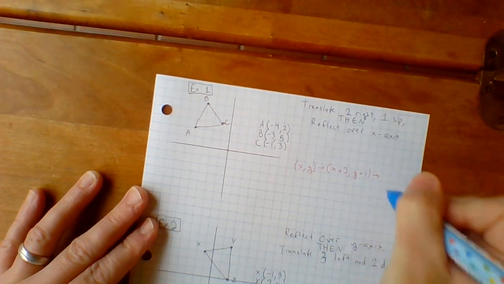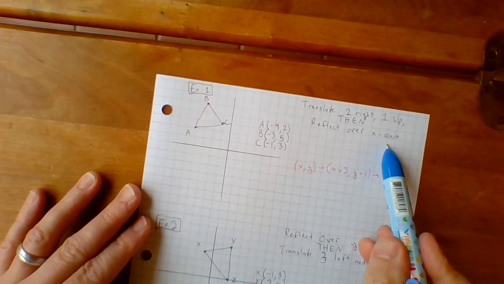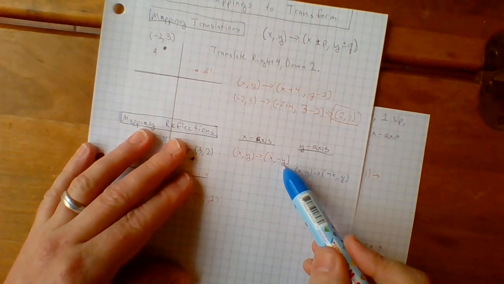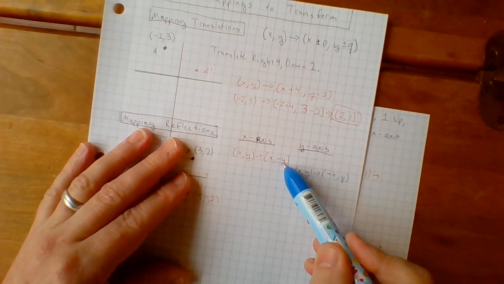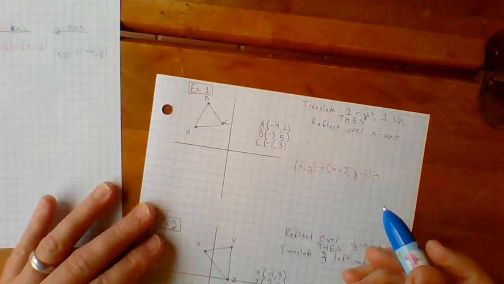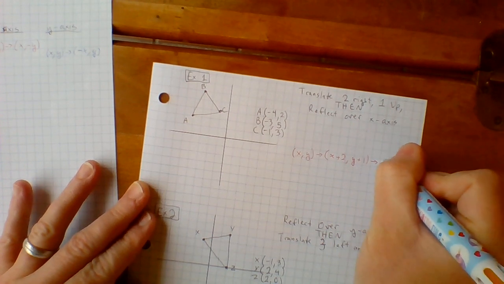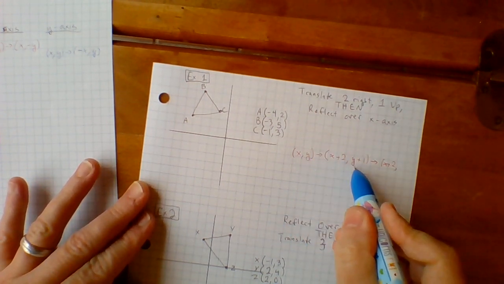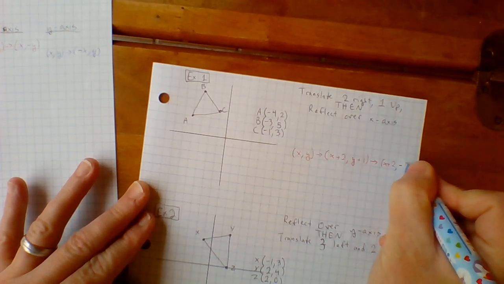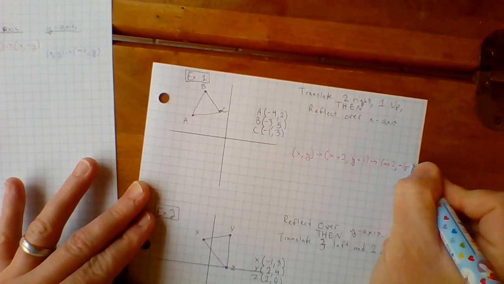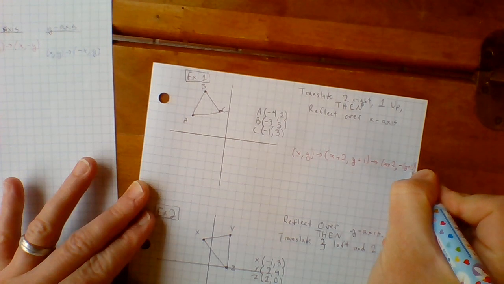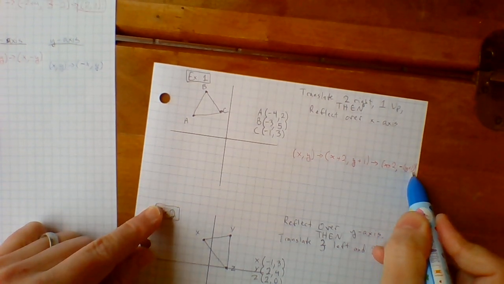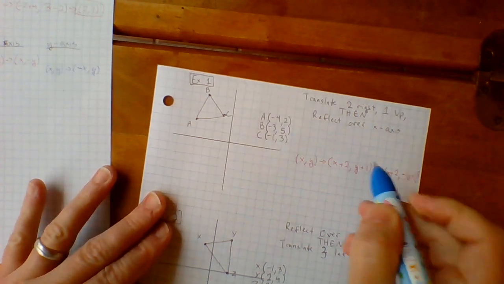But then after that, I'm supposed to reflect over the x-axis, and going back to my notes here, it says that when I reflect over the x-axis, I flip the sign of the y-coordinate. I make it negative. So that means that the x will stay x plus 2. I'm going to add 2 to the x and then nothing else. But then the y, I have to flip the sign, so I have to be really careful here by putting that y plus 1 in parentheses. I know that I'm supposed to add 1 to it, but then multiply by -1.